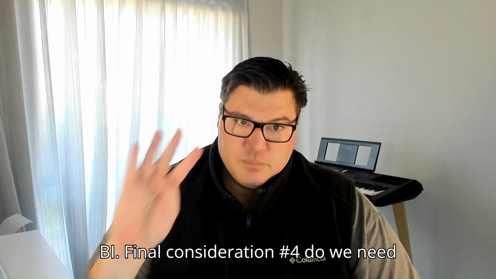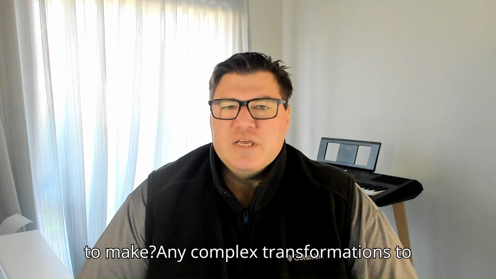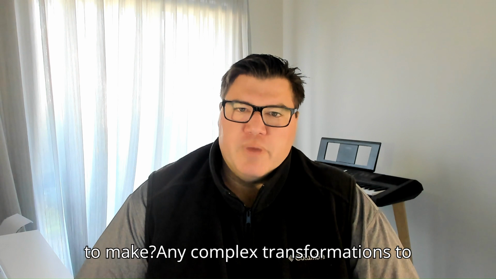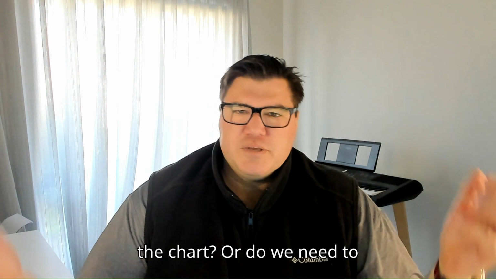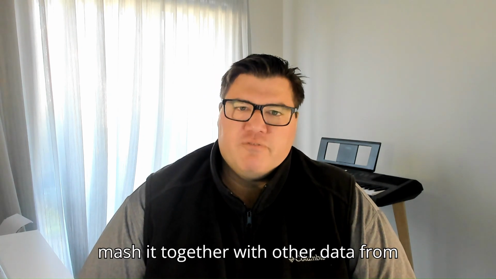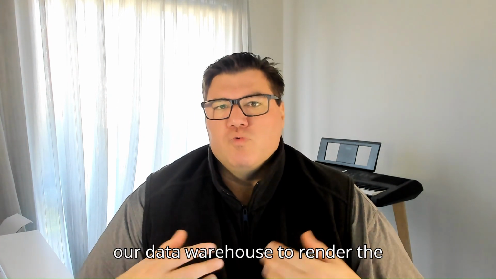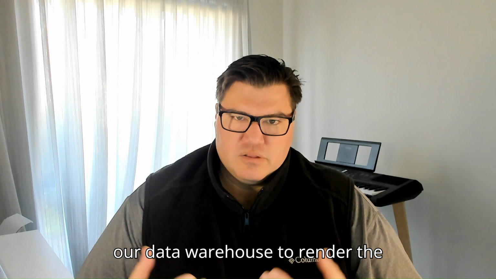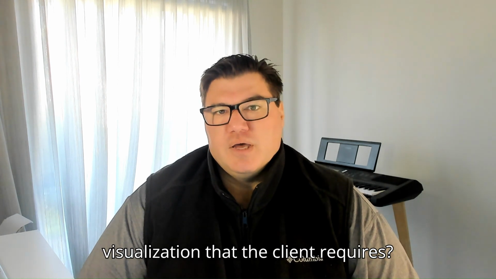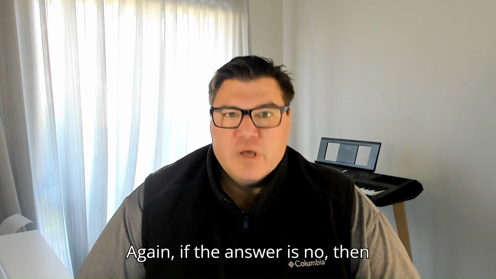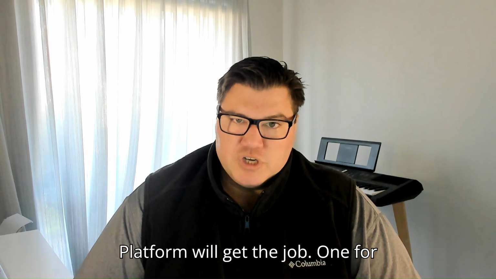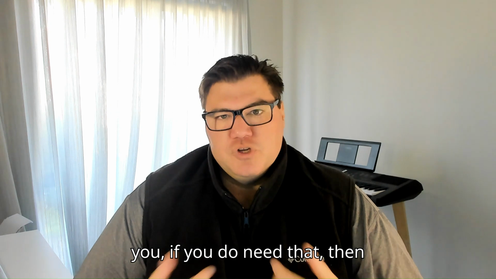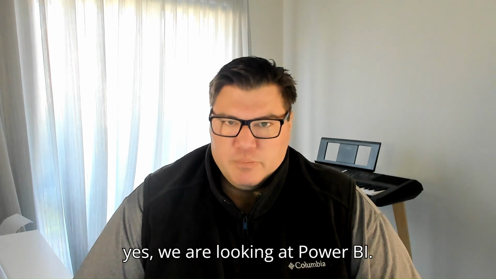Final consideration, number 4. Do we need to make any complex transformations to the data before we show it in the chart? Or do we need to mash it together with other data from our data warehouse to render the visualization that the client requires? Again, if the answer is no, then out-of-the-box charts and Dynamics Power Platform will get the job done for you. If you do need that, then yes, we are looking at Power BI.